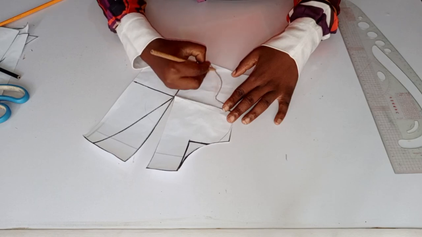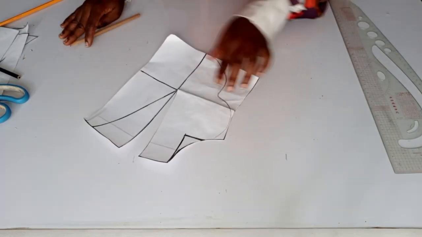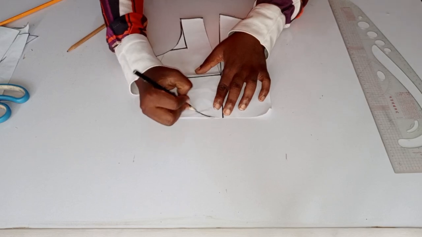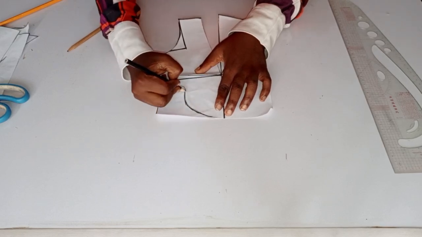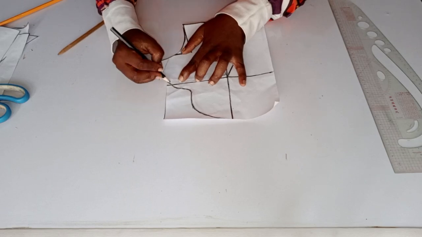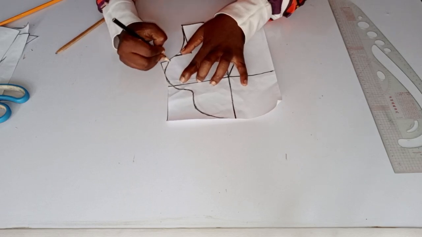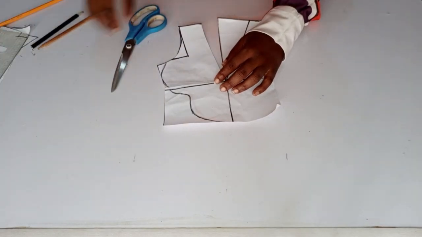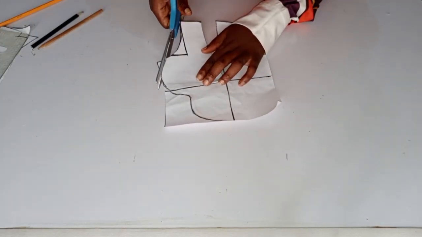You can see the center of it that is curved at that center. You curve it that way. I'm using my color pencil to blend it out. This is it. I will be cutting it out.